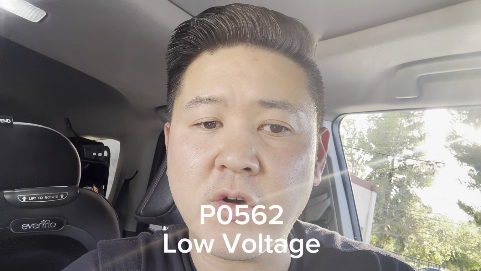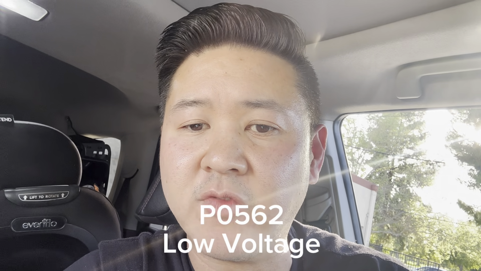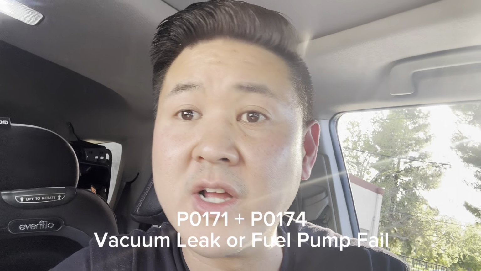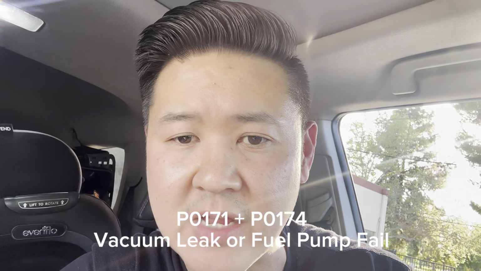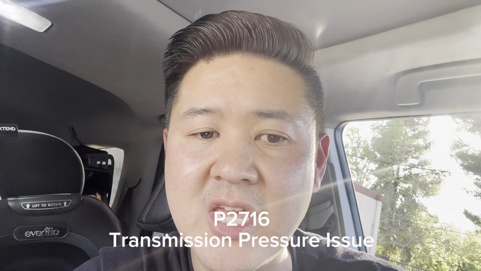Another code is the P0562, which is the low system voltage. This means that the charging system is failing. So that's another major code. The next code is the P0171 and the P0174. These basically mean that either the vacuum seal or the fuel pump is running low, and you definitely want to get that checked out. The next one is going to be the P2716. This is the transmission pressure issue. Again, stop driving, get it towed to a local mechanic. These are very, very serious issues.